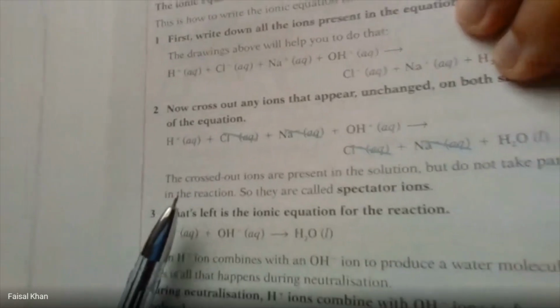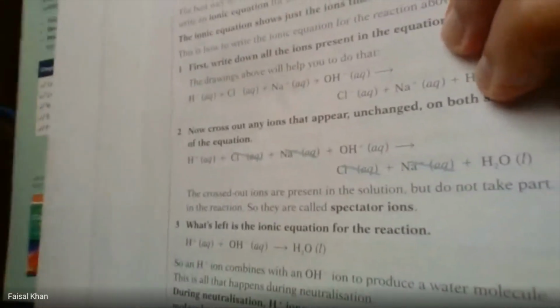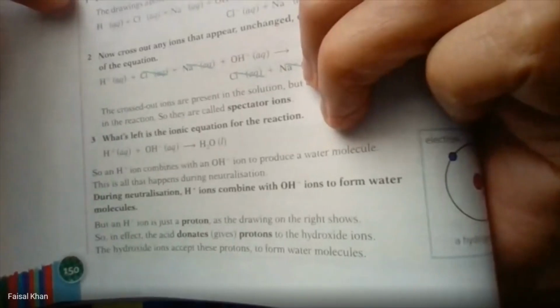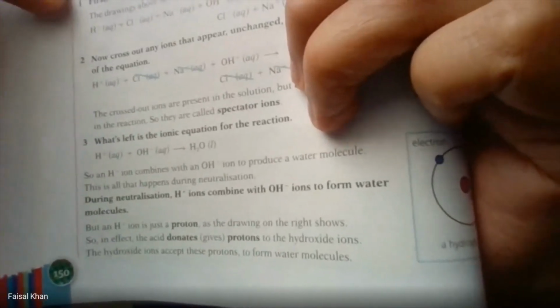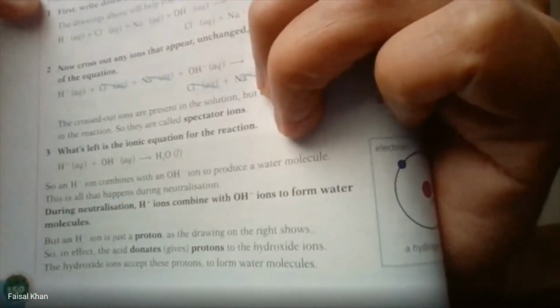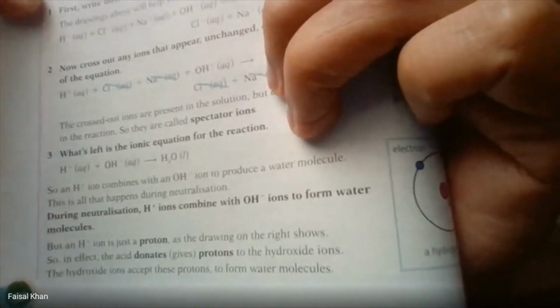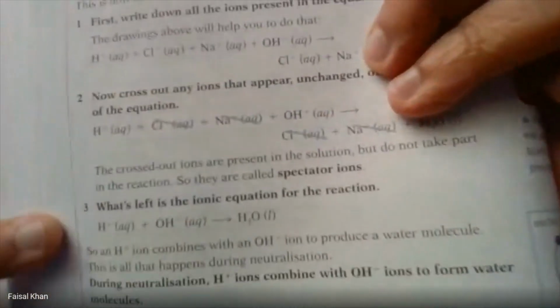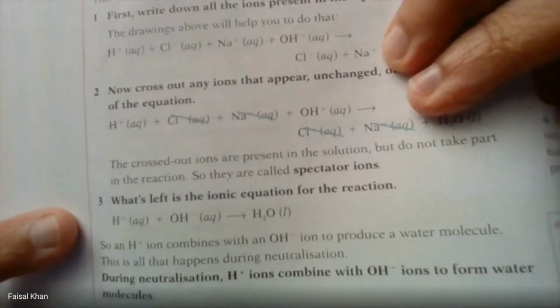Nothing is happening to the Na+, nothing is happening to the Cl-. The Na+ and Cl- just hang out. And then once the water forms, if you actually evaporate the water, the Na+ and Cl- will be like, okay, right, let's just sit next to each other. And then you'll get that ionic lattice that we have studied before. Okay? So this is the ionic equation for the reaction.